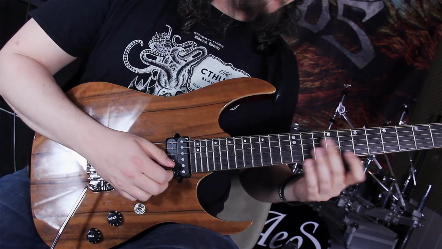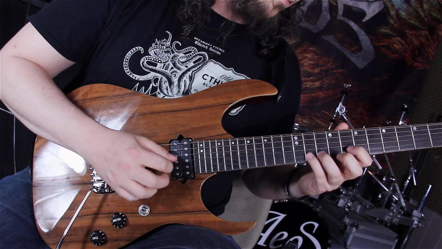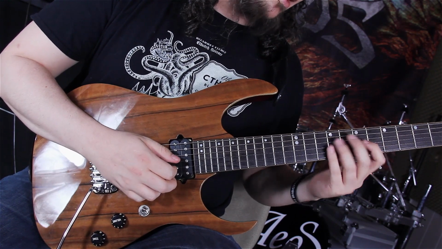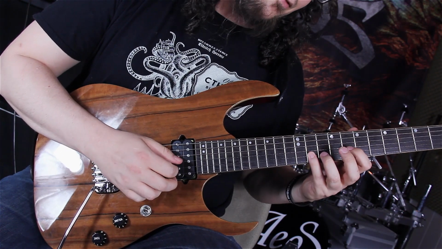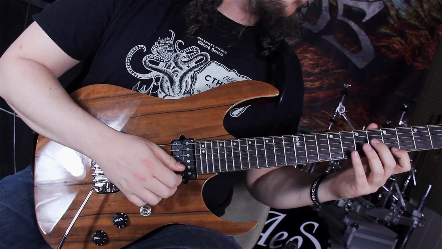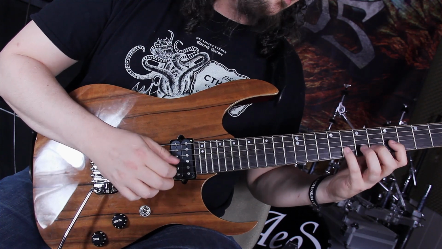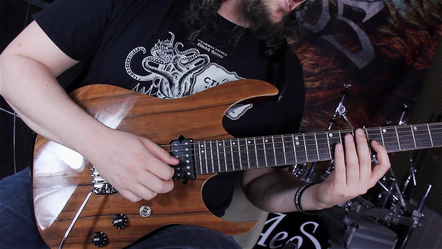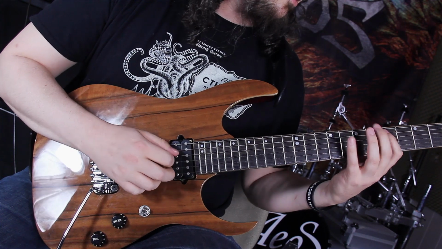Okay, we're starting here on the 8th, 10th and 11th fret of the B string. Then we are going to 6, 7 and 9. So, but we are playing, of course, 8, 11, 8, 11, 10, 11, 6, 9, 7, 9. Then we're going to 5, 6, 7, 8. Then we're going to 5, 7, 8. Then again 6, 7 and 9.